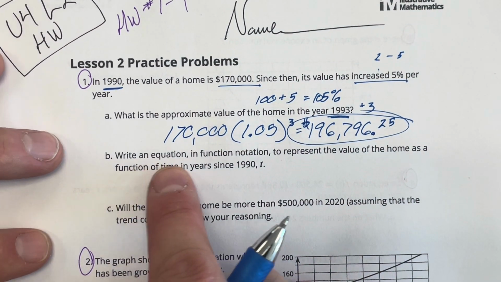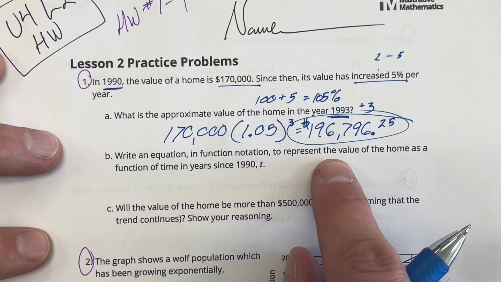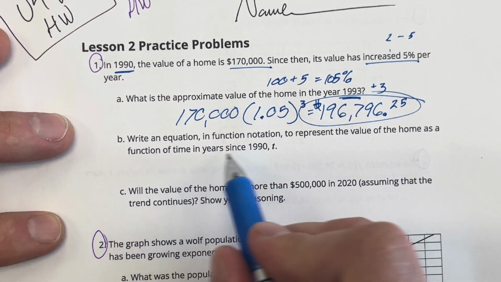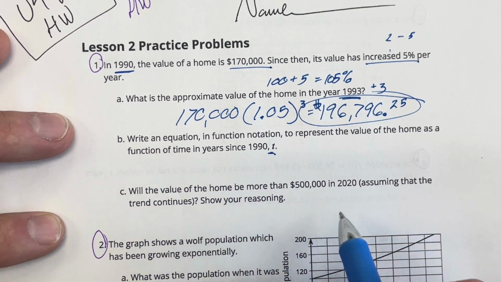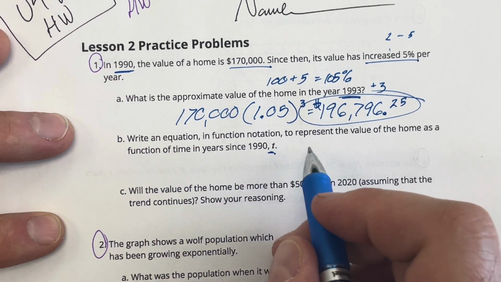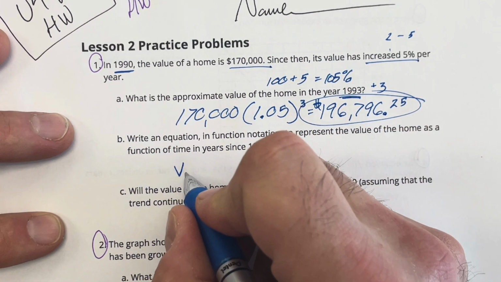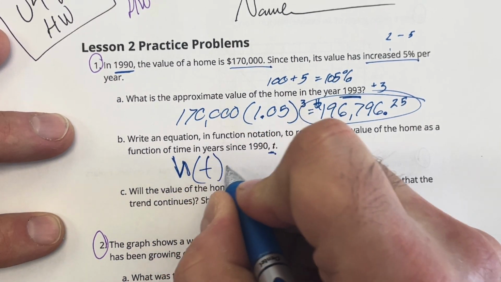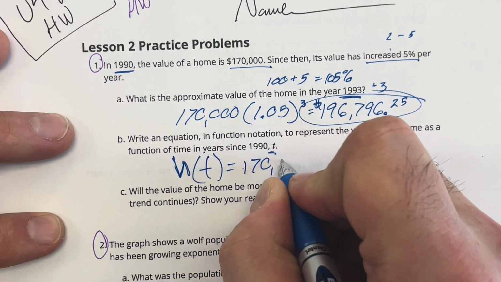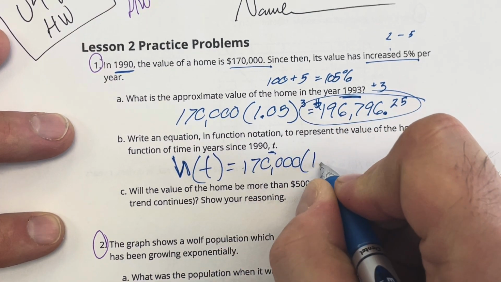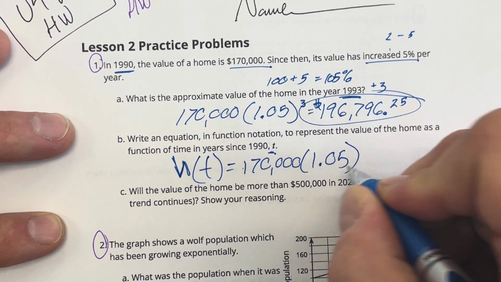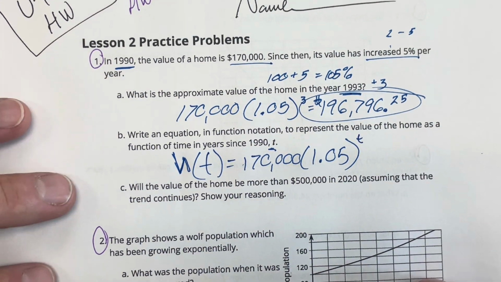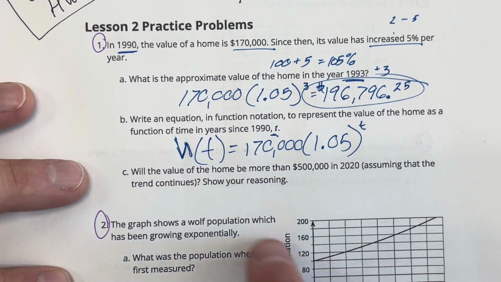All right, it says write an equation in function notation that represents the value of the home. Okay, so this is it. It says to use T for time. It doesn't really say anything else, so I could use V for value of the home, or I could use H for home, the value of the home after T years. And it's $170,000 times 1.05, but instead of a number here, we're using T. That's all. It should be pretty simple.